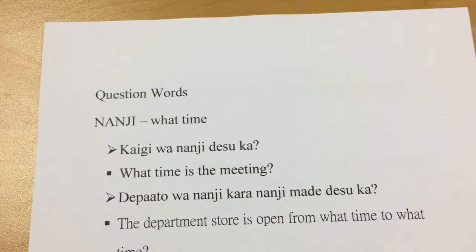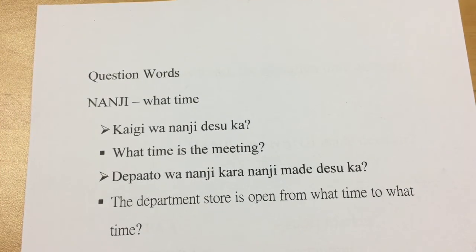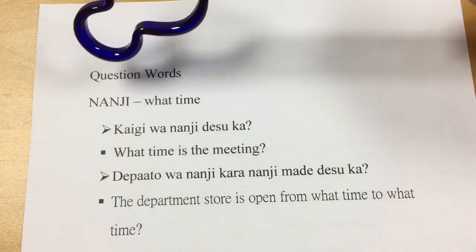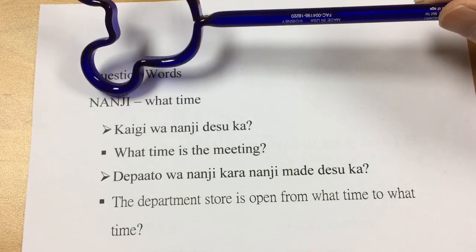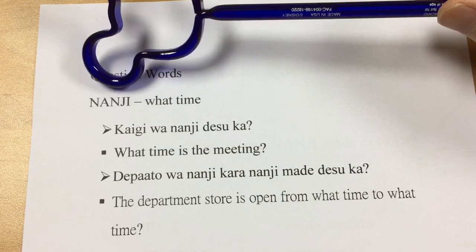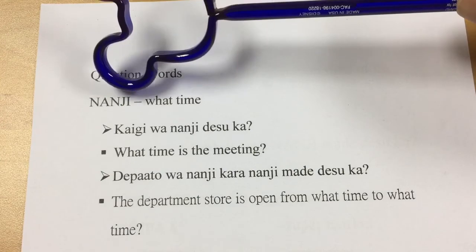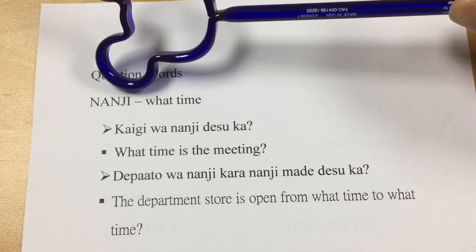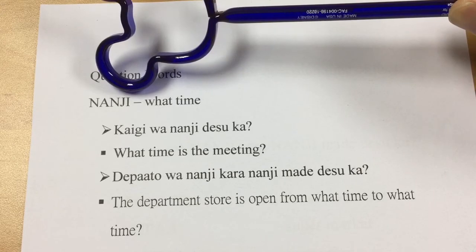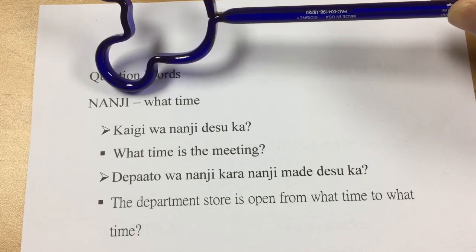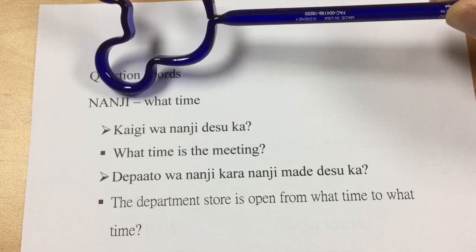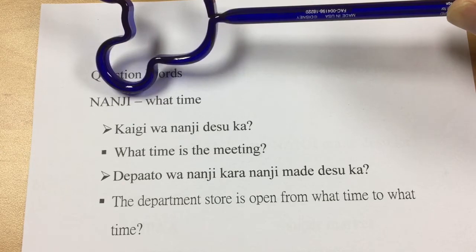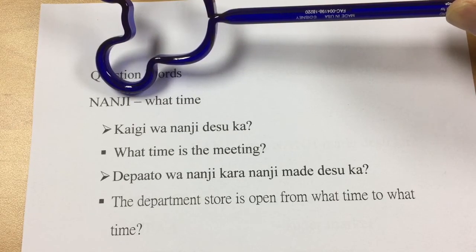Now let's move on to the question words that you're going to see in this chapter. If you remember the word nan, nan desu ka, what is it? Ji represents the time. In the last example, you learned the words ichiji, 1 o'clock, niji, 2 o'clock. So if you know how to count numbers in Japanese, you just put the number in front of the word ji to tell time.